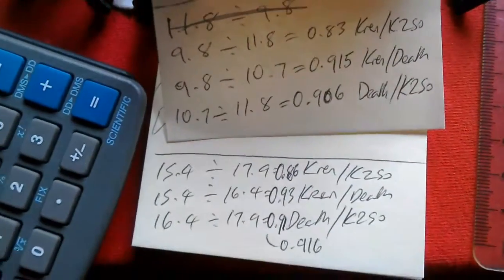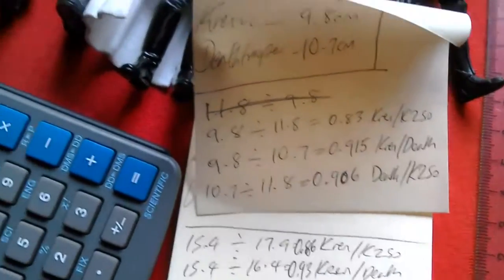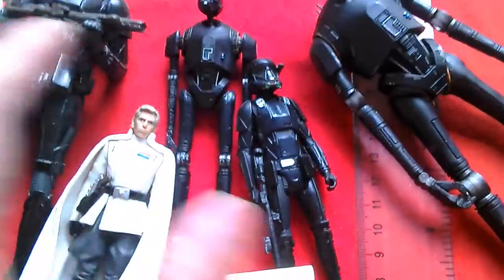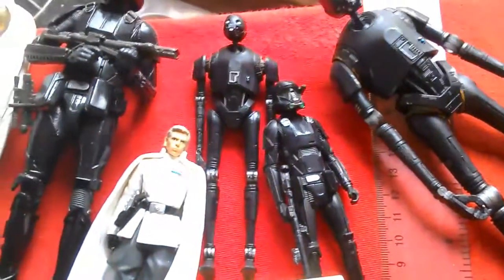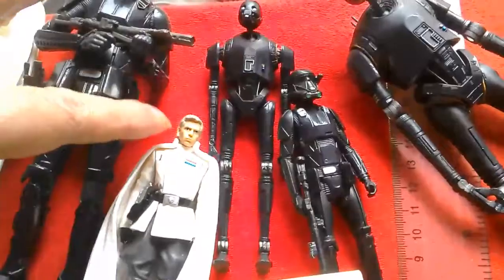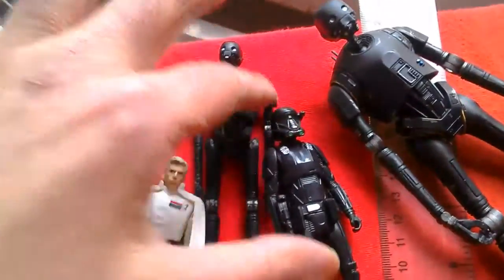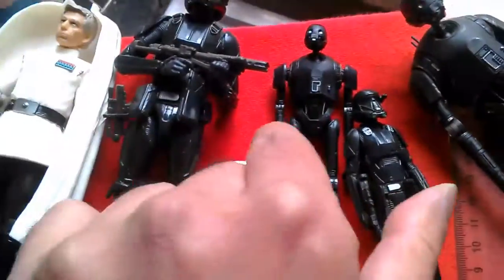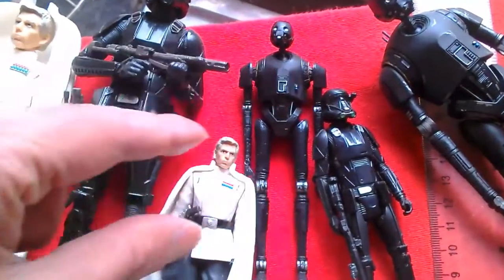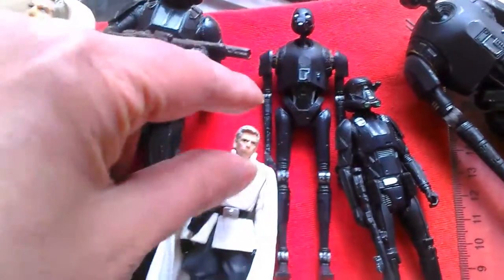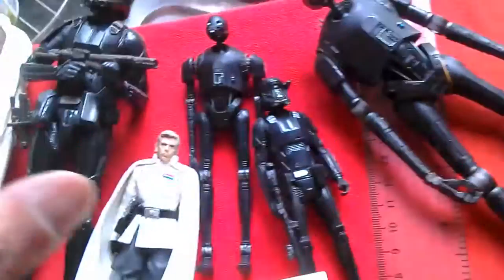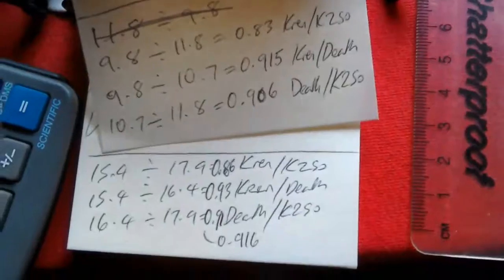So what does this all mean? It means nothing really, but it just shows you that the scales between the figures, like this Krennic and that Deathtrooper, and this Deathtrooper and that Krennic there, are pretty much corresponding in the height differences in scale. So the figures are in scale with each other, is what I'm trying to say.